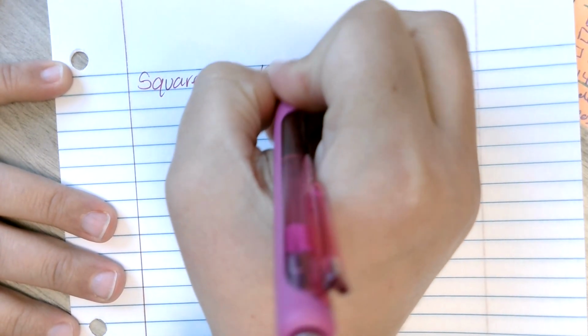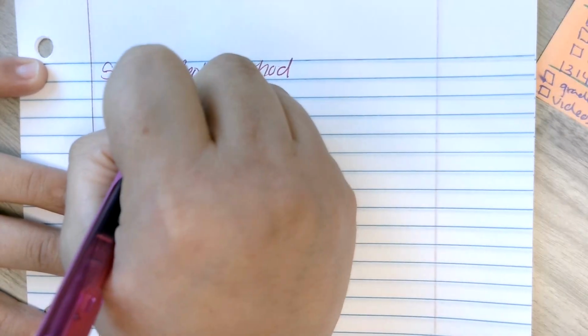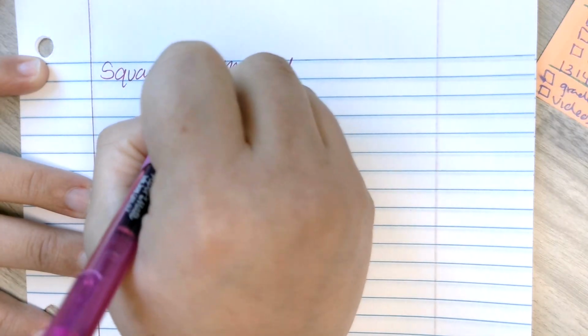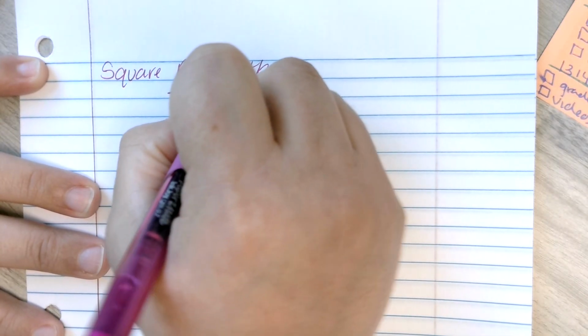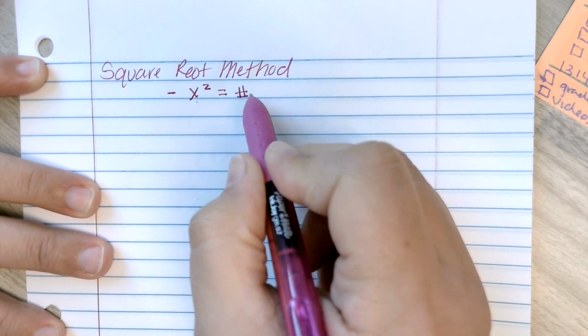The next 4 problems in the homework stem from the square root method. I like the square root method. Now, some of you can make it more difficult than it's supposed to be by factoring or multiplying out. So just be very careful. When do we use the square root method? I'm going to use it when I have 2 terms. So x squared equals some number. That's 2 terms, one here, one here.